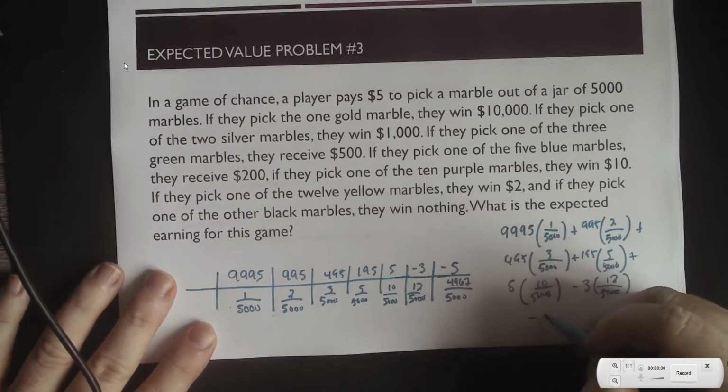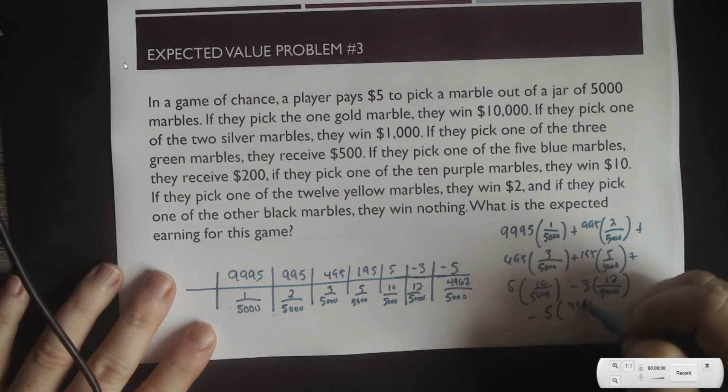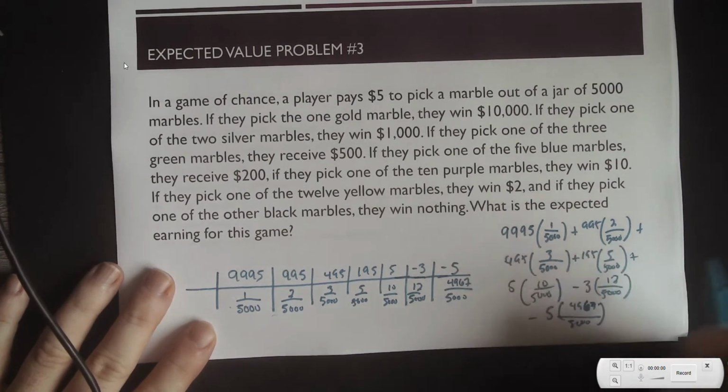And then minus 5 times 4,967 over 5,000. Okay.